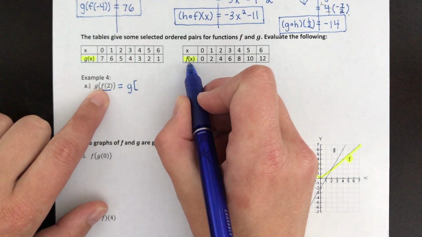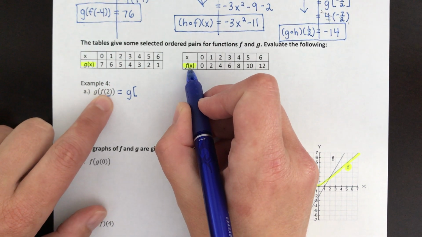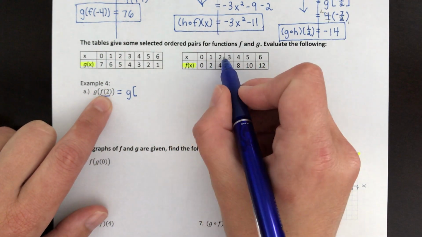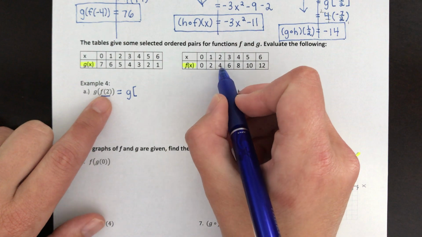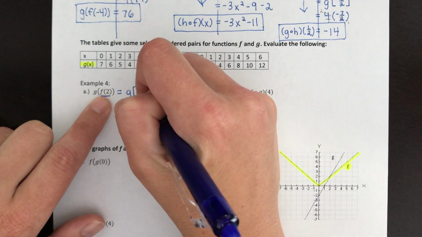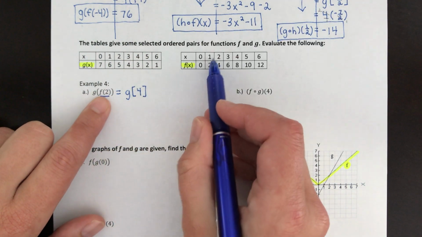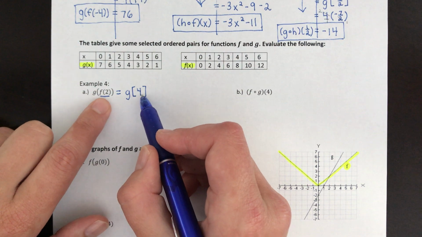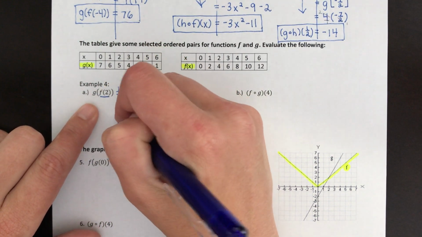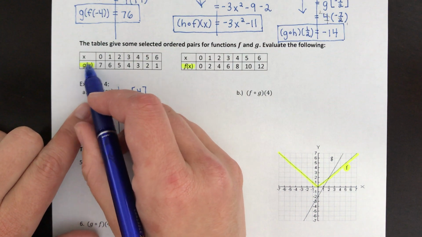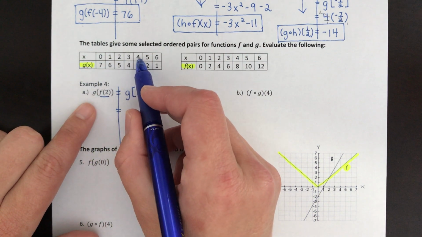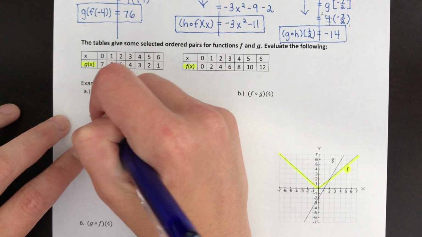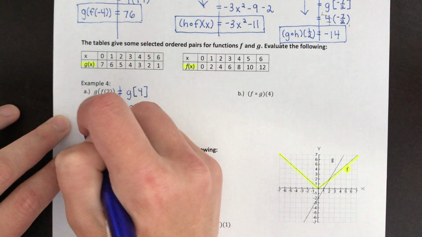So remember, come over here to the F table. Okay, the input, or X, is 2. Remember, that's where X goes. So F of 2, our X value is 2, our input's 2. What's our output? Our output would be 4. Okay, so F of 2 is 4. So we replace this F of 2 with 4, since that's what it equals. And then we simply find G of 4. So what is G? Remember, here's our G function, and the input is 4. The input is 4, the output is 3. So G of F of 2 is equal to 3.